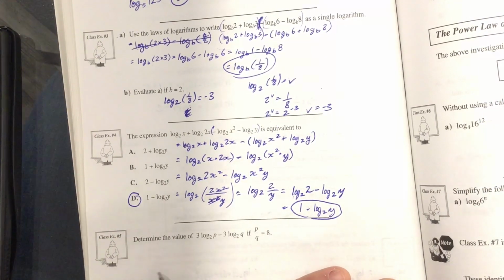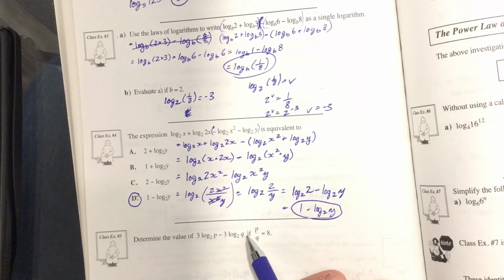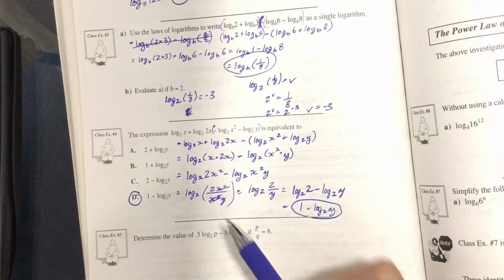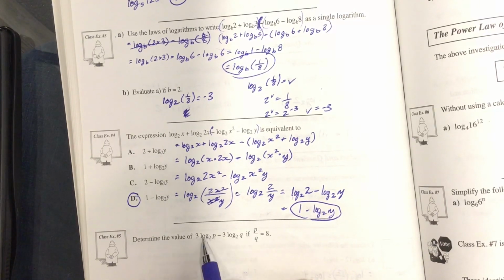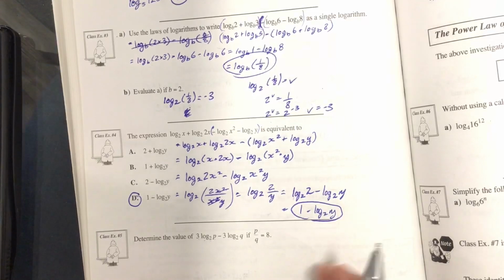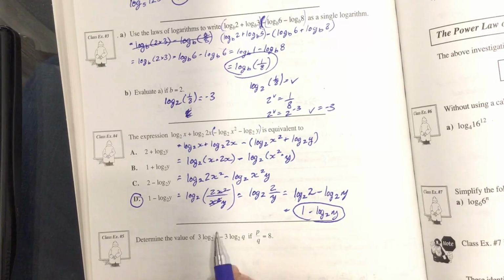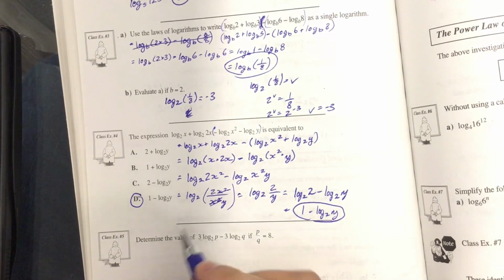Now last, let's look at determining the value of 3 log 2 of p minus 3 log 2 of q if p divided by q is equal to 8. Well, first of all, we're multiplying both of our logs by 3. So again, if we use brackets and think about what common factors there are, we can simplify this.